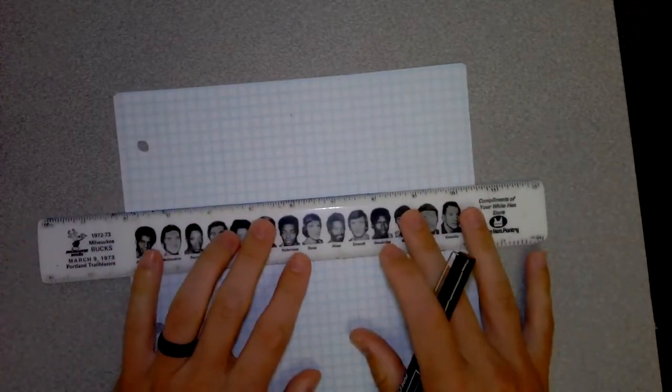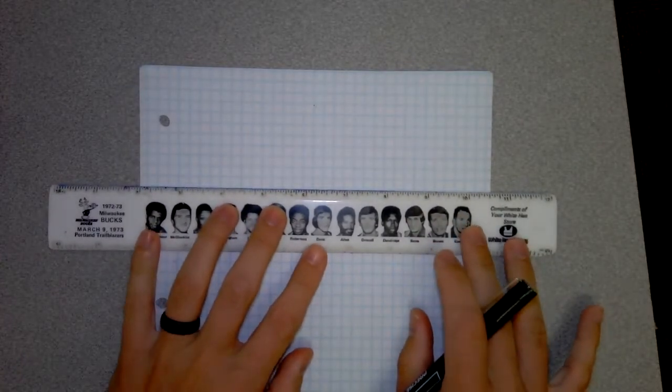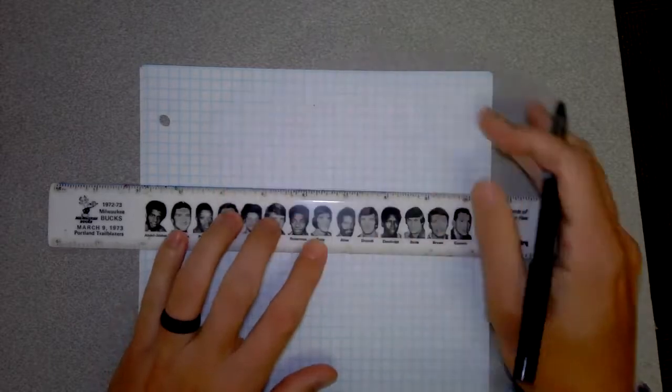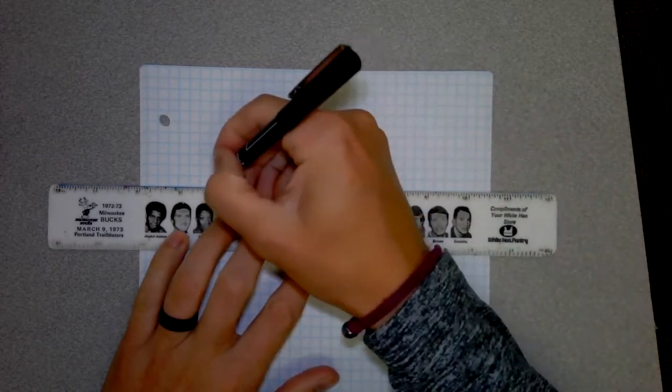All right, so today we're going to review all three different types of transformations. What I want you to do is follow along and do this. If you need graph paper, there's some in the back of the room. Feel free to grab some.